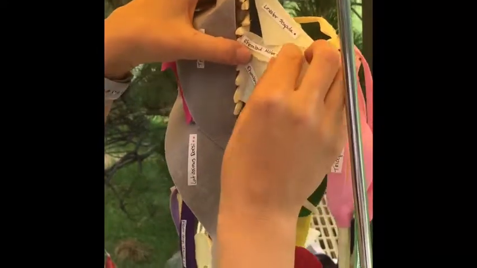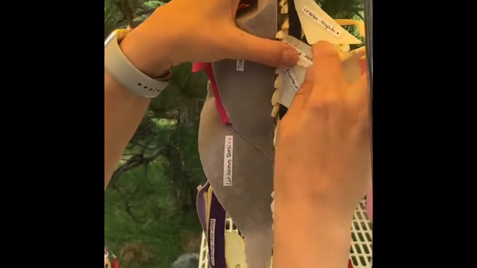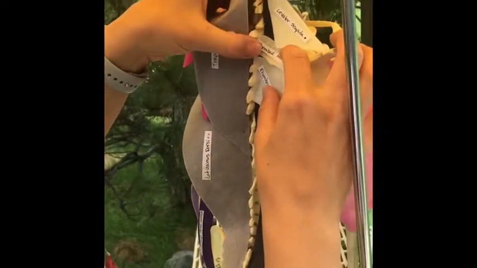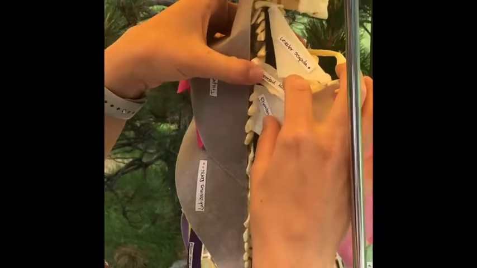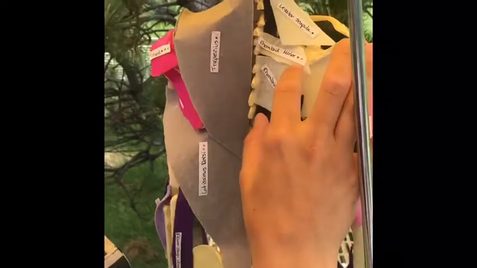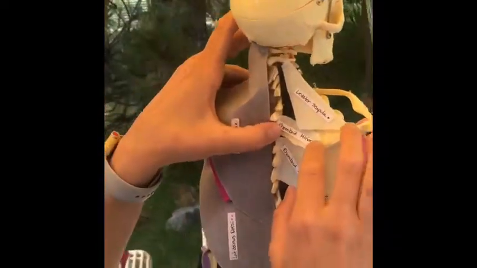Our rhomboid minor is going to originate again on the medial border of the scapula here, and it's going to insert on the lateral cervical vertebrae here. It is responsible for stabilization of the shoulder and also retraction, so adduction of the shoulder.